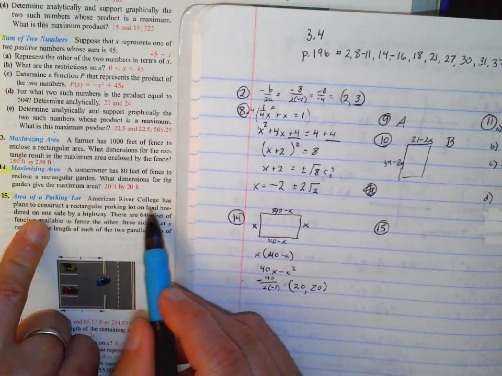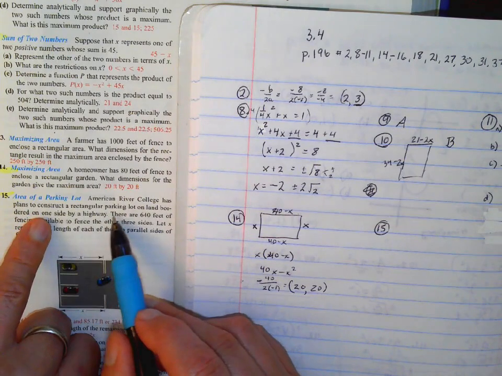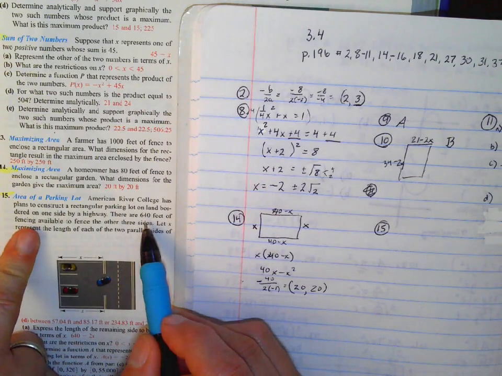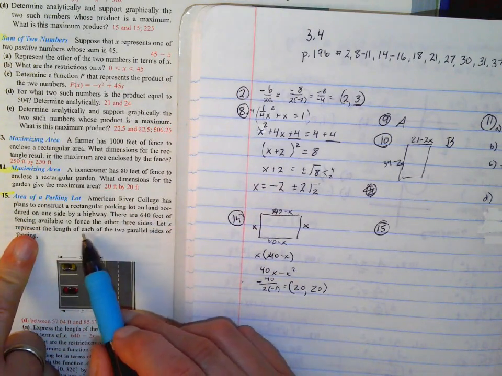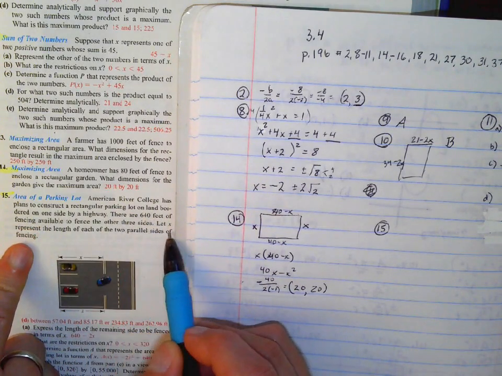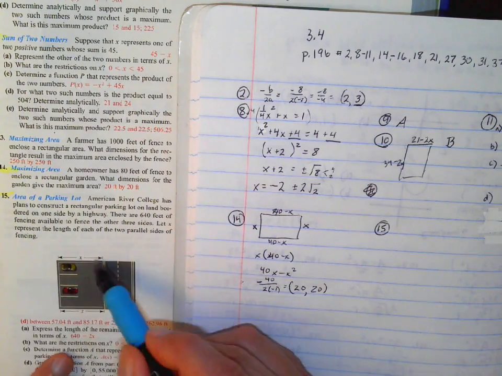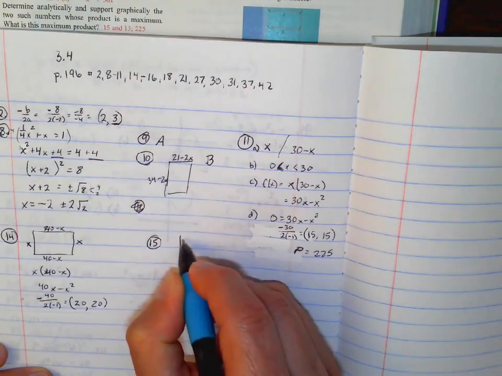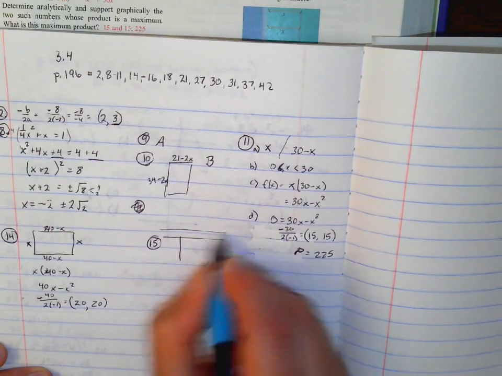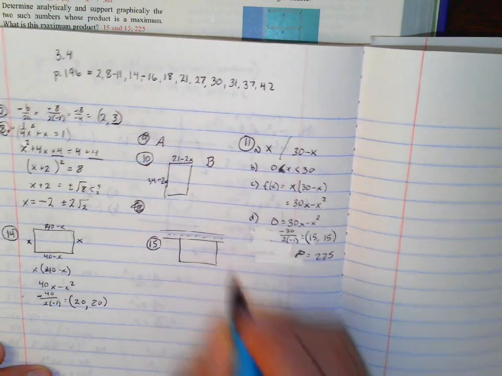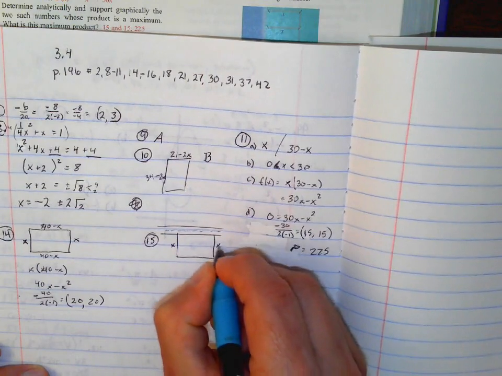American River College has plans to construct a rectangular parking lot on land bordered on one side by a highway. There are 640 feet of fencing available to fence the other 3 sides. Let x represent the length of the 2 parallel sides. Okay, so this is kind of like what we did in our notes. We have a highway here, and then we have our fence around these other 2 sides. So this is x and this is x.